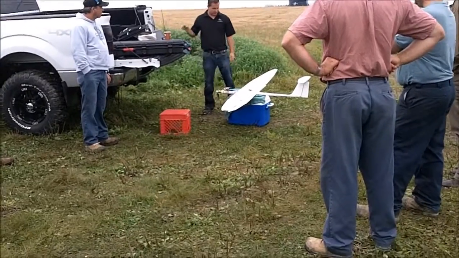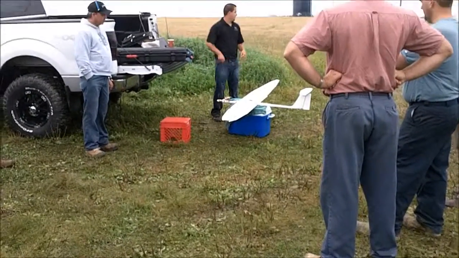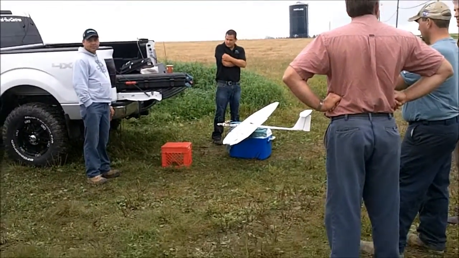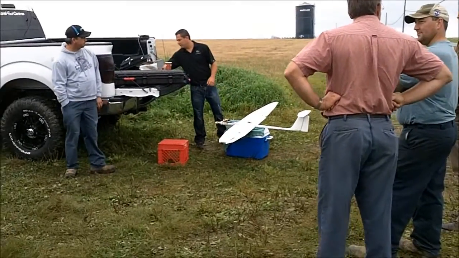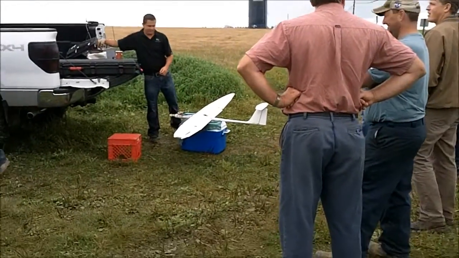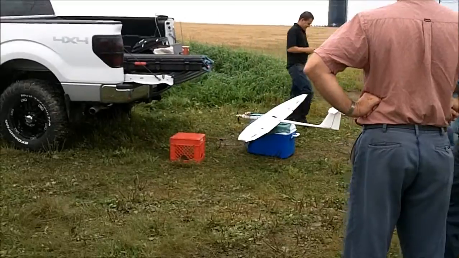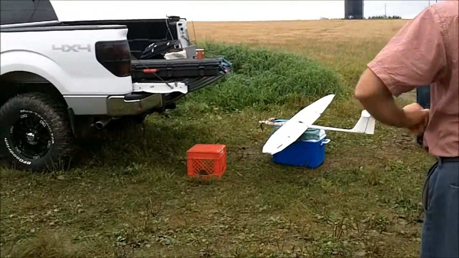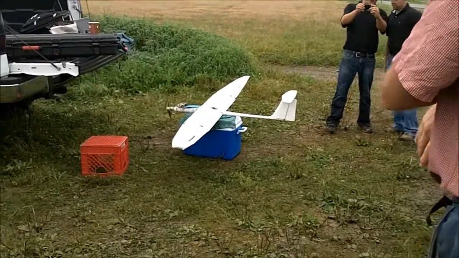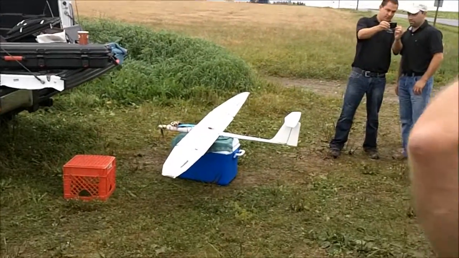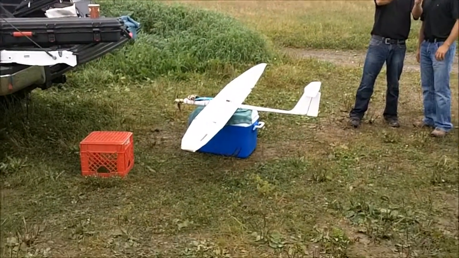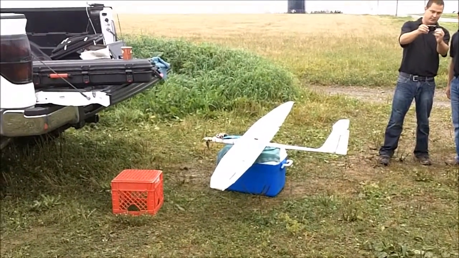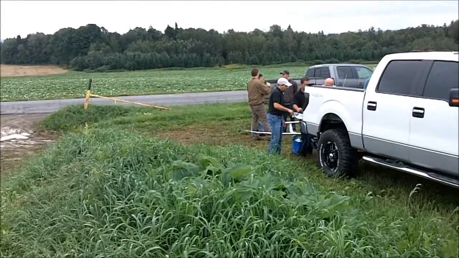I just have to wait for it to load up and then give it a toss. So usually there's cameras on there. Being a little lighter loaded, we go faster now. Okay, yeah. Rigid, and you go.